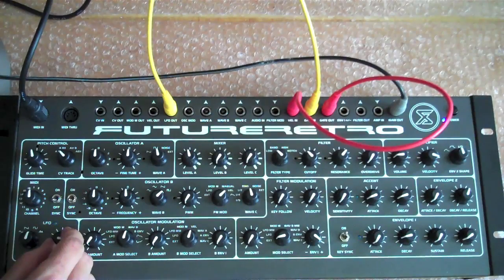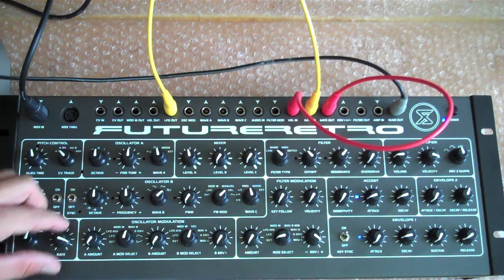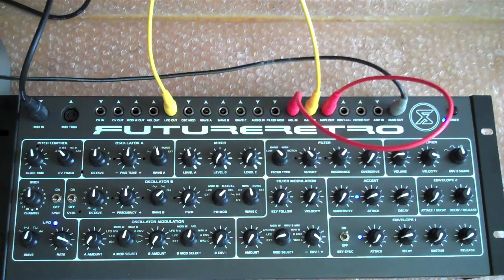Let's increase our LFO speed here. So that way I can make rhythm patterns by holding notes on when I want that to happen and letting go when I don't want it to happen.